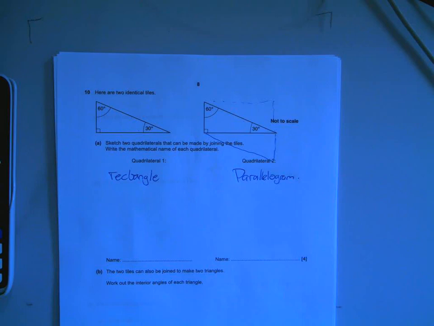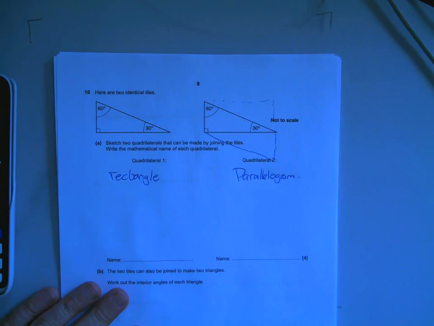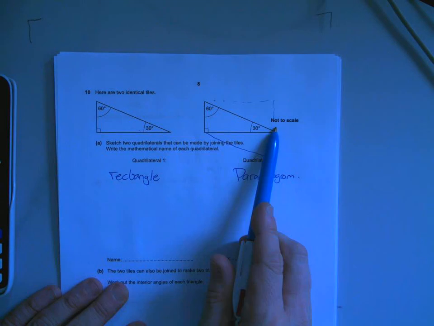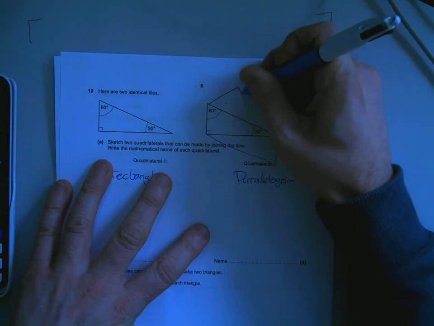Now, there is one more, and it does say two, but just in case, there is one more. If I join the diagonal to the diagonal, okay, what you get, and I'll put the right angle in so you can see what I'm doing, is you get a kite. Okay? So there is a third one there, should you get it.